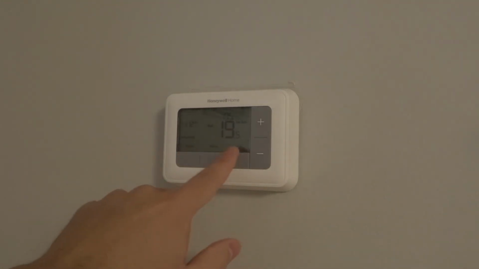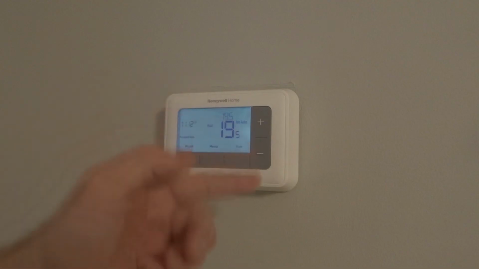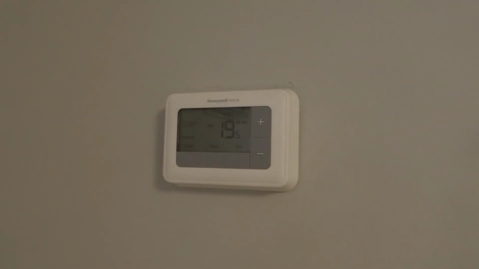Now, when you want to choose a mode, so I should have said this before, I'm going to press fan, and when you want to choose a mode, you just leave it, and it will select it. I'm going to leave it at fan auto, and I just leave it there, and it was selected. If I had left it on fan on, it would have changed to fan on. But I left it on fan auto, so I'm selecting fan auto.